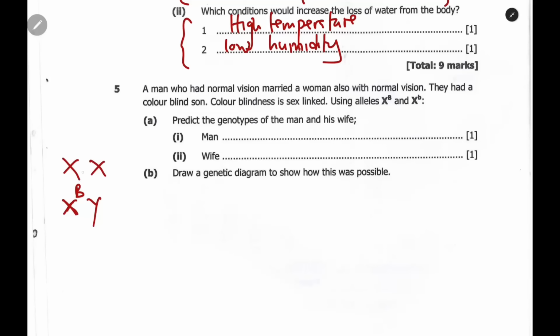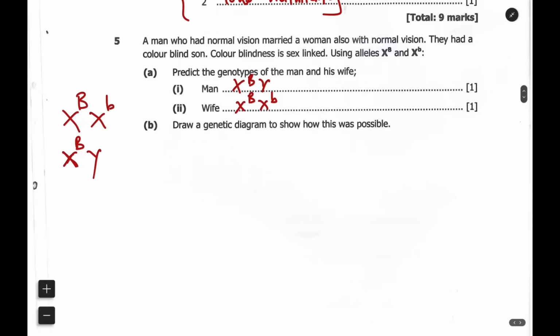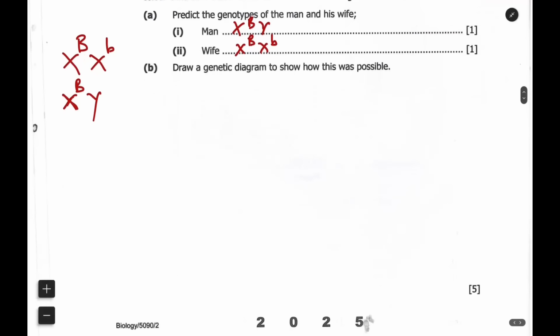Now, if there was a son who is colorblind, it means one of the parents was a carrier. A woman can be a carrier but still be normal, because the allele is masked. So the genotype of the man was XBY, and for the woman, XB Xb. So these are the genotypes. Draw the genetic diagram to show how this is possible.